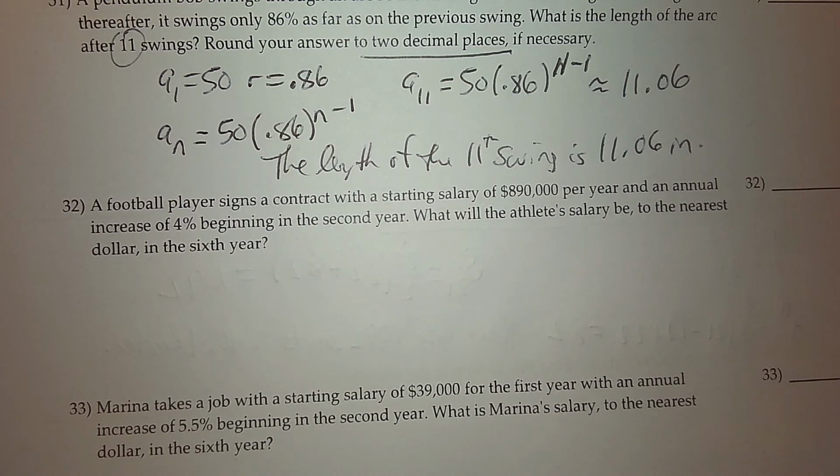Marina takes a job with a starting salary of $39,000. That's nice, right? And her salary increases by 5.5%. So why is this an indicator that I already know what type of situation we have? This is a geometric, right? And then it says, what is Marina's salary in the 6th year? Is that a sequence? Or am I adding up the salaries every year? Which term am I looking for in the sequence? Right? So the only tricky part here is to understand what r equals.